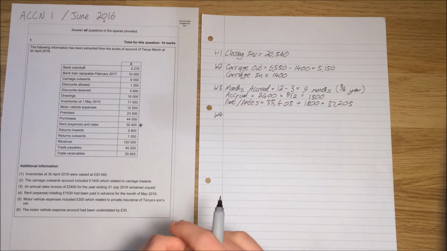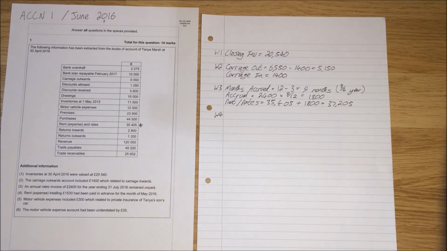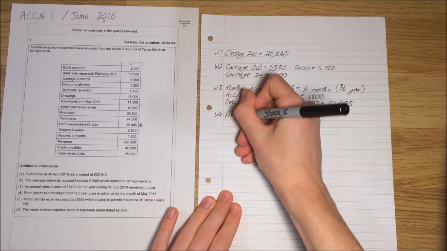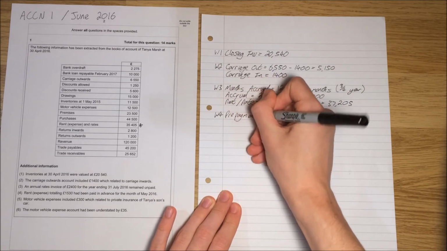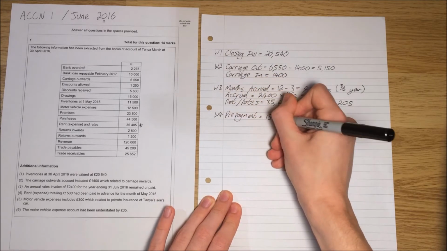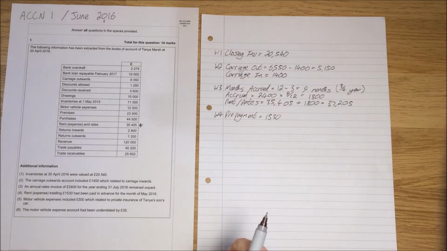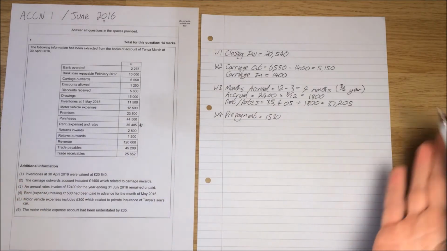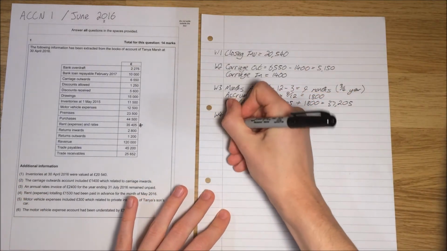Rent expense totaling 1,530 has been paid in advance for the month of May 2016. So rent totaling 1,530 has been paid in advance. So that sounds pretty clear cut that it is a prepayment. And it tells us exactly what the amount of the prepayment is. 1,530. And now we just simply need to take that away from rent and rates. So if we've got an accrual, we added it to rent and rates, and prepayment is just the opposite. We just take it away.